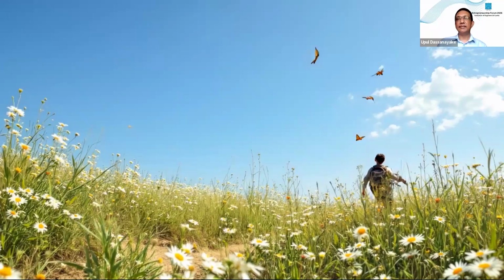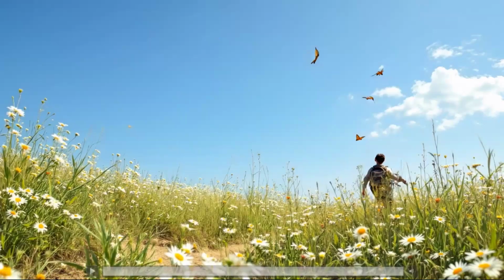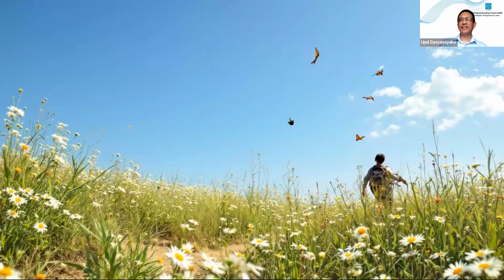Okay, very good. Now, if you take the same butterfly example, instead of chasing them, how do you attract them? We take the same example. Make an artificial butterfly, and that will actually attract the other butterflies. Yeah, that is one way, but what is the easiest way?